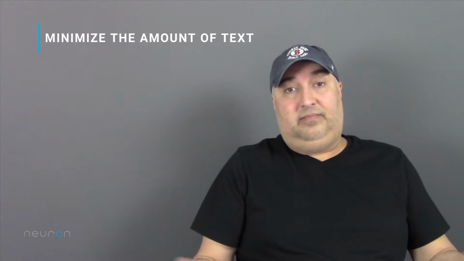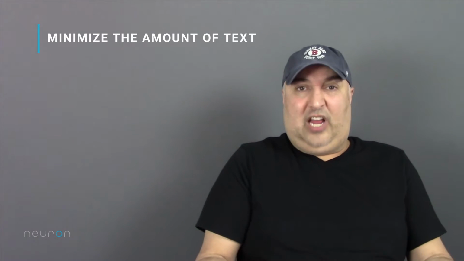Minimize your amount of text. That's another key point. Most practitioners do this already when they're thinking about the web, because we know people in general tend to scan things. They have very little patience. They're looking for key pieces of information, but you have to take that one step further. You really have to tighten up your text when you're designing for mobile web.